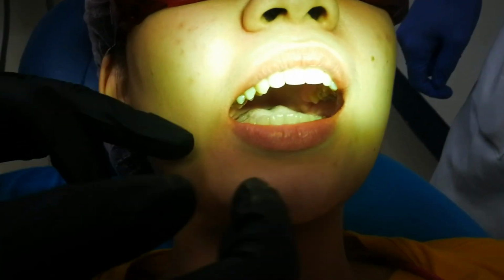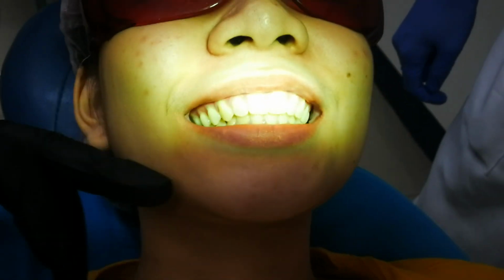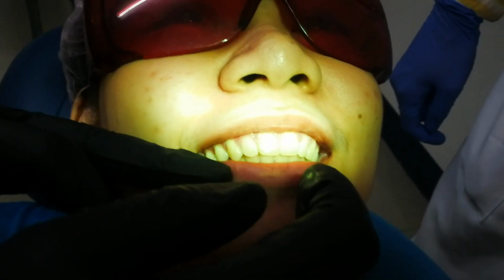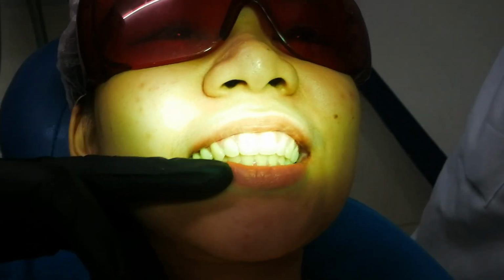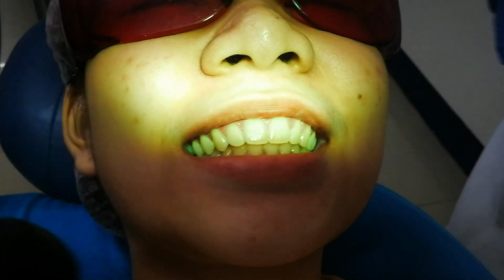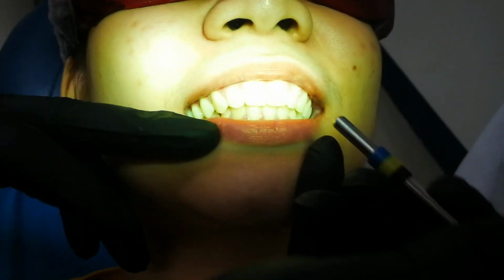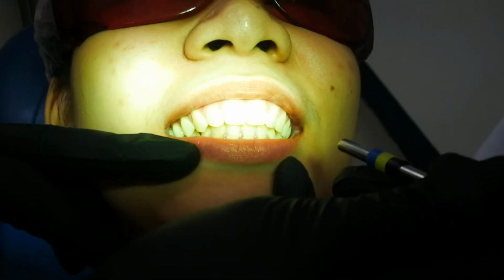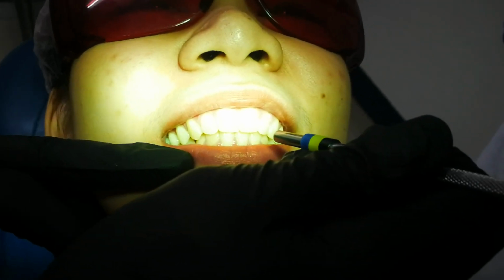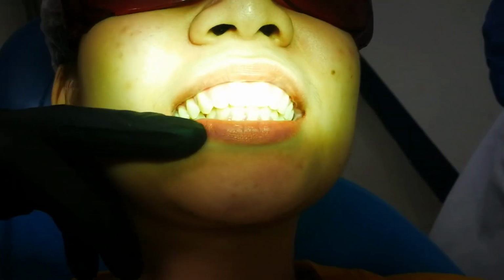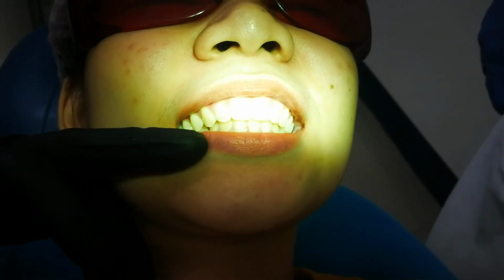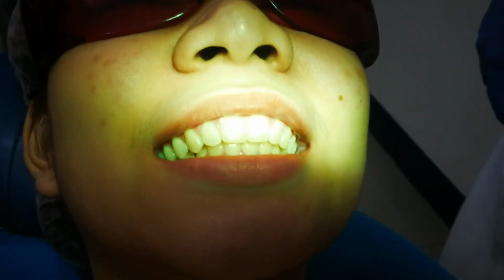Next, we check the teeth. We can use palpation with our hands. We can use percussion with the end of our mouth mirrors by lightly tapping. And we can evaluate the function of the teeth. So that is our basic mouth exam.